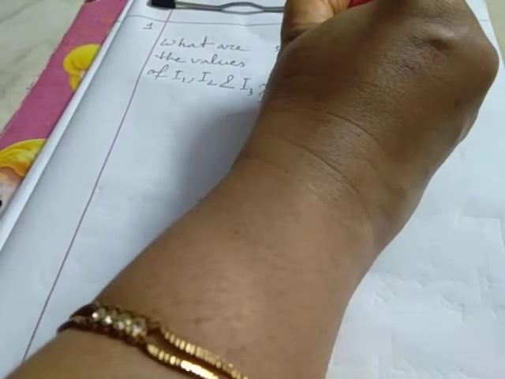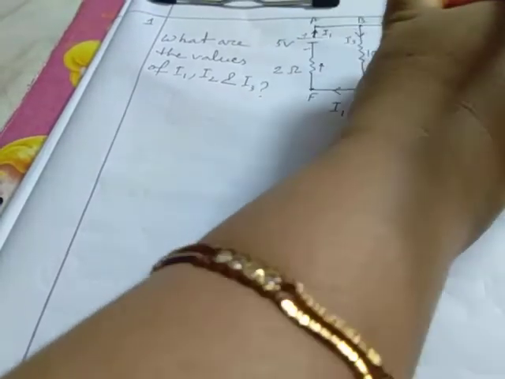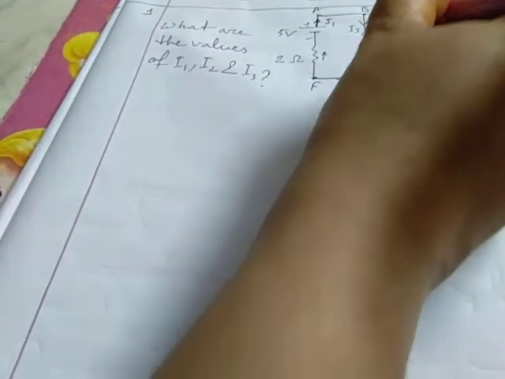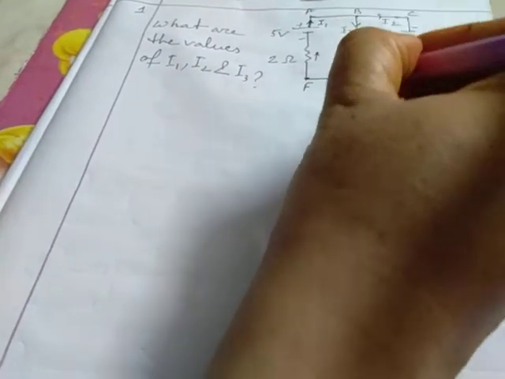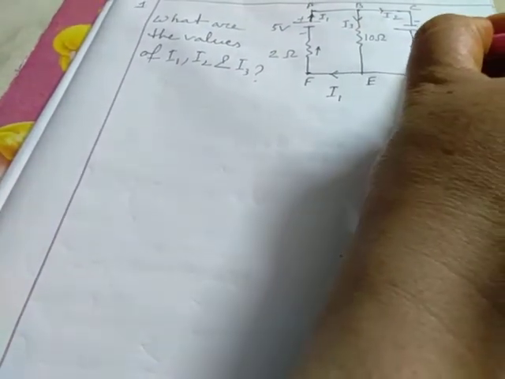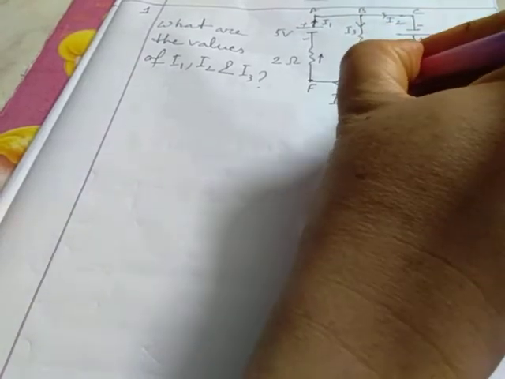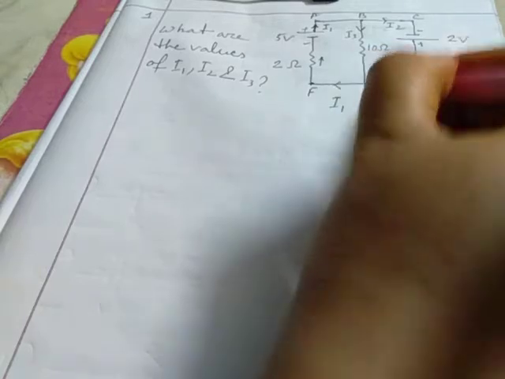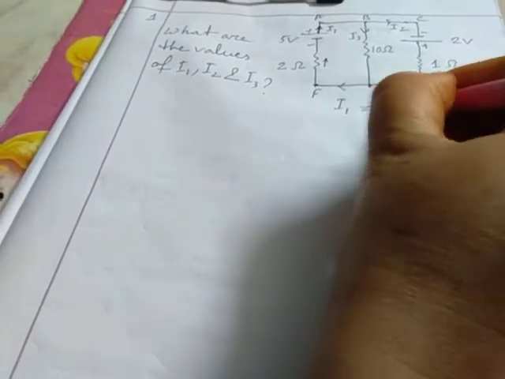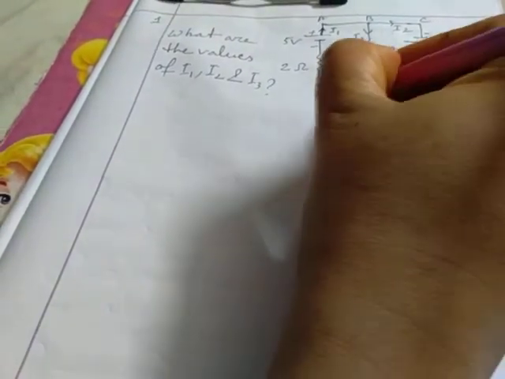So now from here the main current is I1. At this point I1 is divided into I2 and I3, and we have to find out the values of I1, I2, I3. So here I3 is moving through the 10 ohm resistance, I2 is moving through the 1 ohm resistance. At this junction at E, these I3 and I2 together form again the incoming current I1 and come to this point.